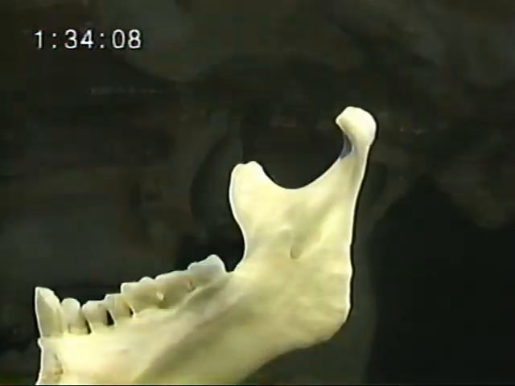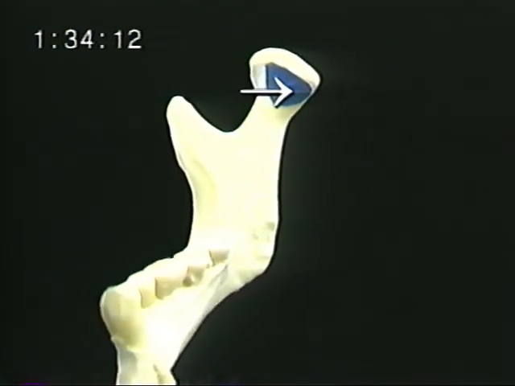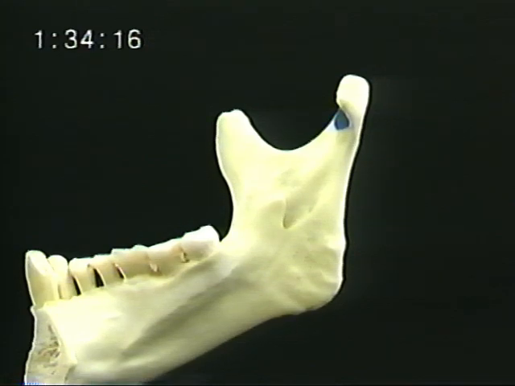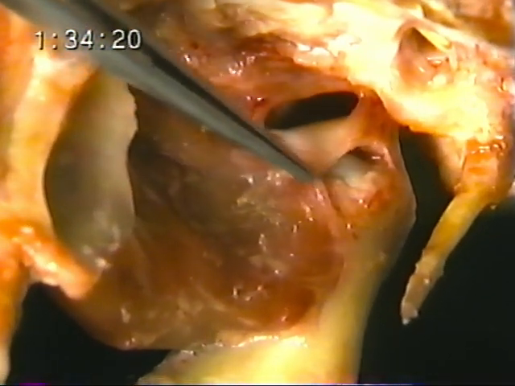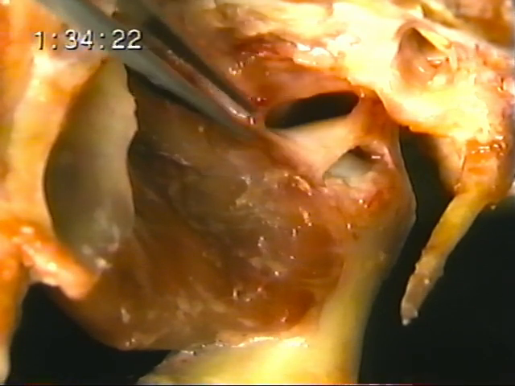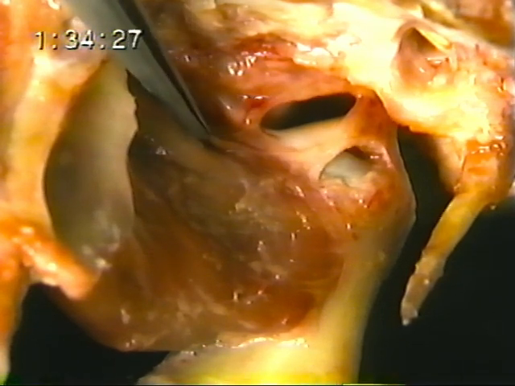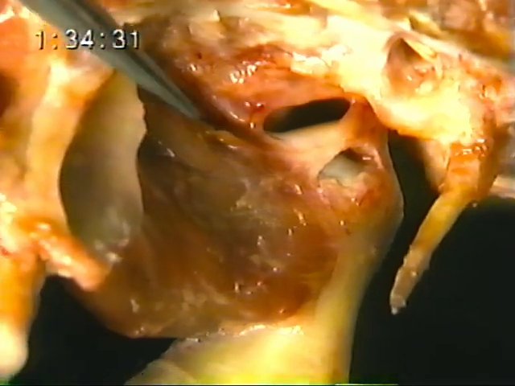The main insertion of the lateral pterygoid is into this hollow on the front of the condylar process. It also inserts onto the capsule of the temporomandibular joint and into the front edge of the articular disc. These windows in the capsule were made artificially, as in the shot that we saw previously.